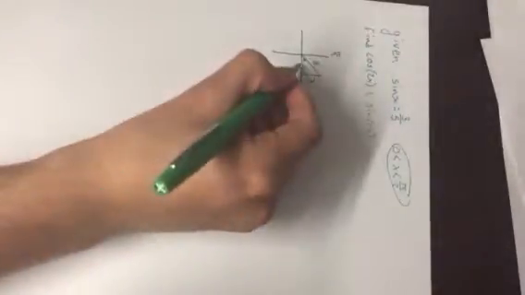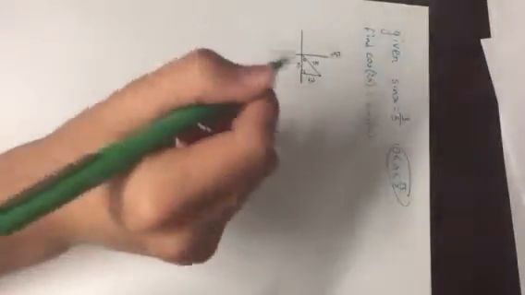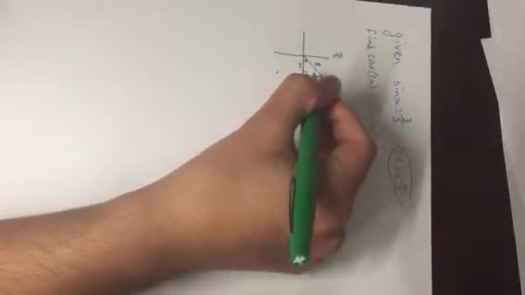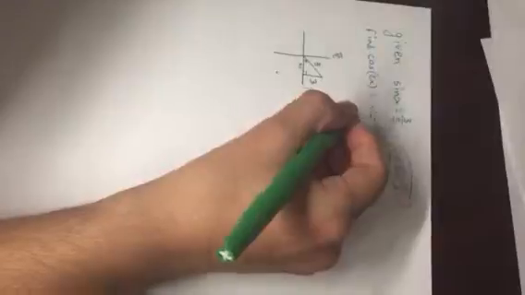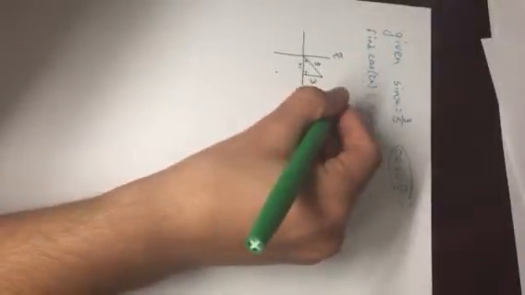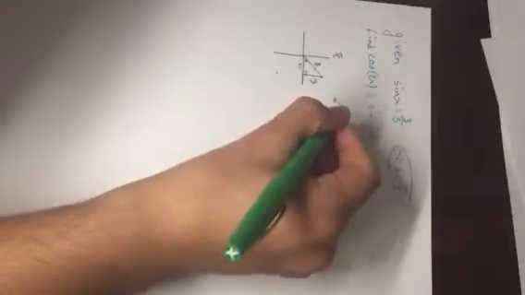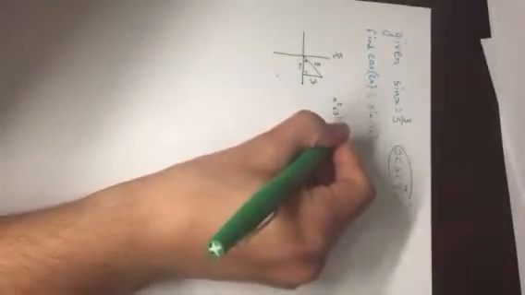Now you have to find this angle. So to find this side, since this is 90 degrees, we're going to need to do a squared plus b squared equals c squared. So x squared plus 3 squared equals 5 squared.